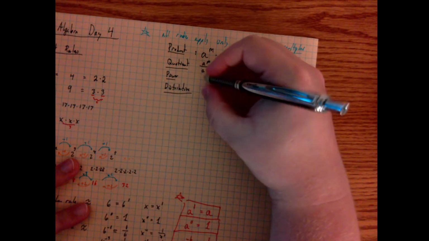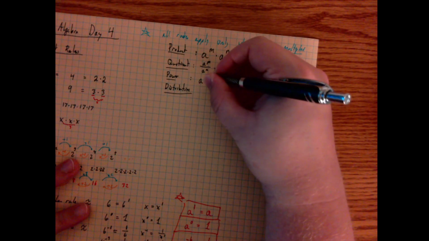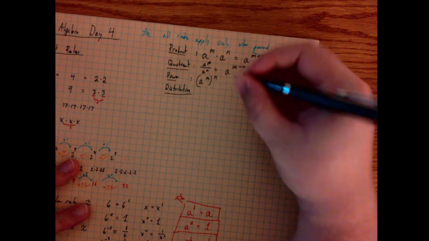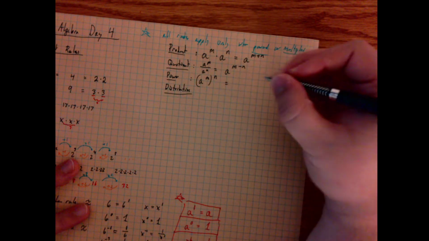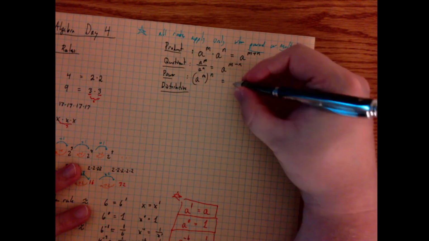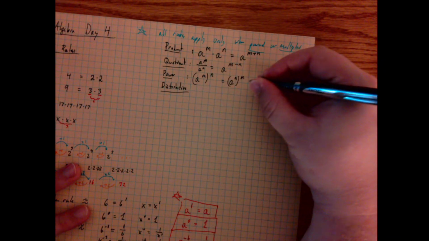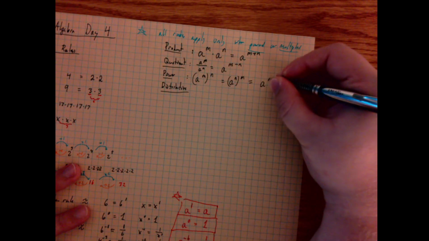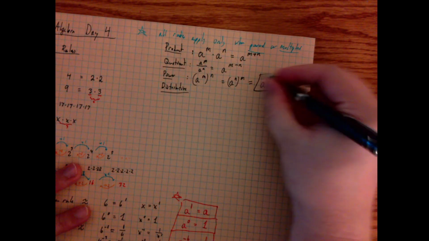If I have something like a power, so if I have a to the m to the n, there's two versions of this, so I'll showcase the first one, but I'll box the second one. The order isn't important, so you could also write it as a to the n to the m, but the better one is to just multiply the two exponents. This is the one that's bigger.